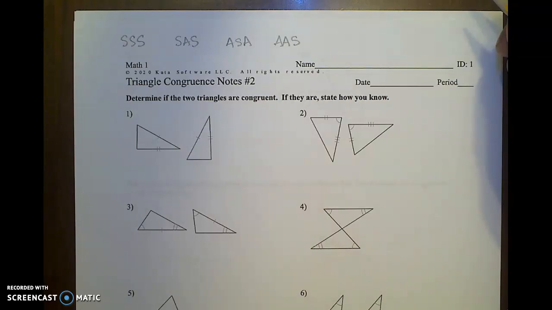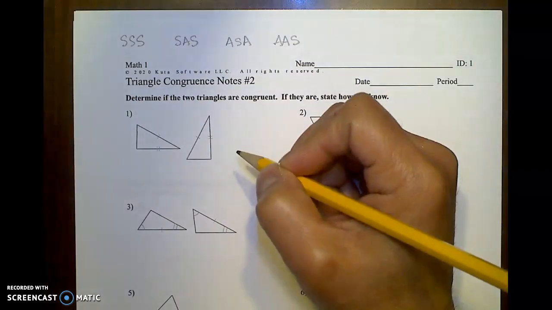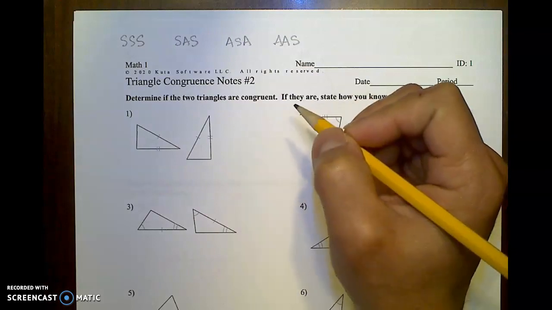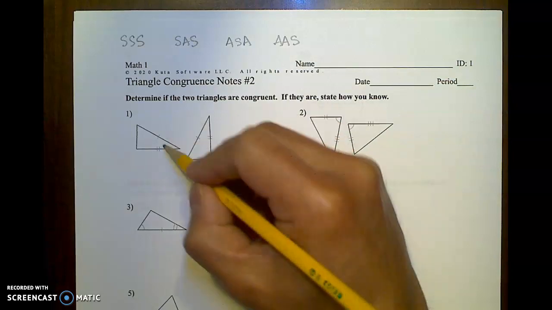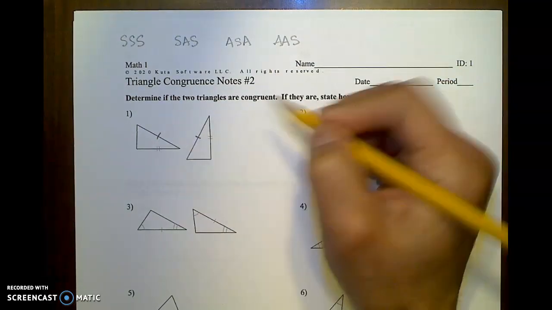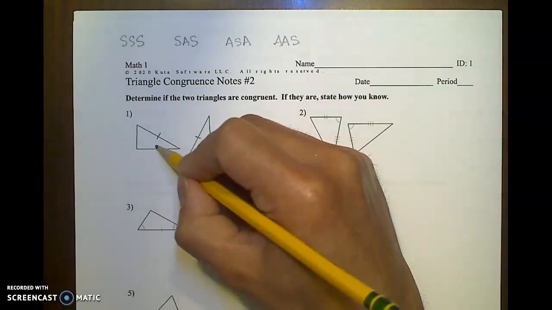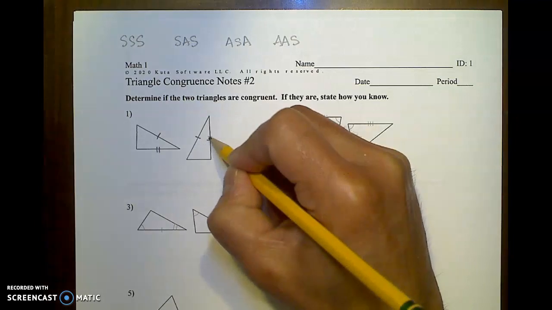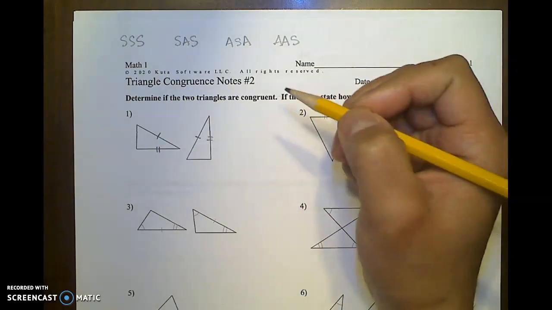Right, so again, we can only go by what we know for a fact. And again, we said these tick marks that are on these triangles are telling us information. So here, we have a single tick mark on one side from each triangle. We have this double tick mark on another side, and that's it.